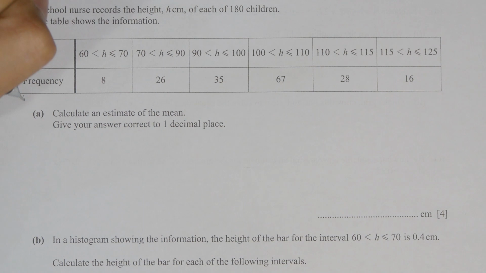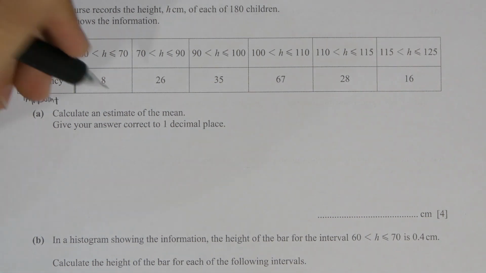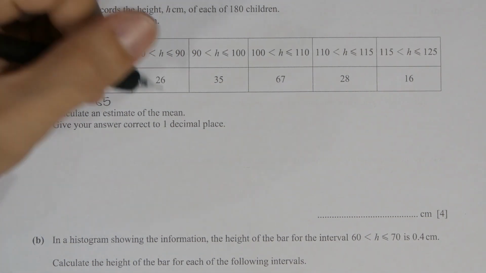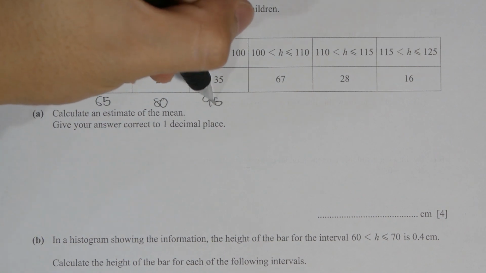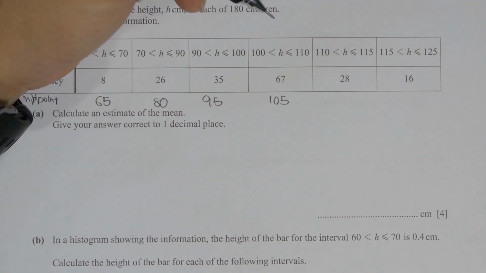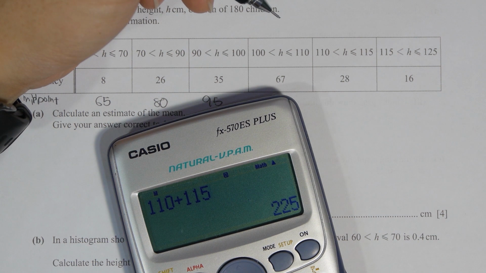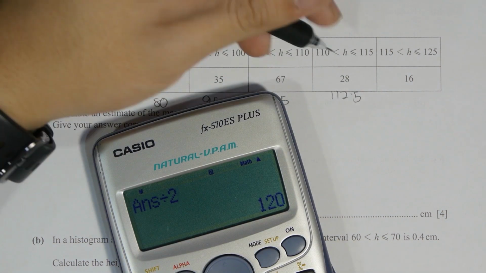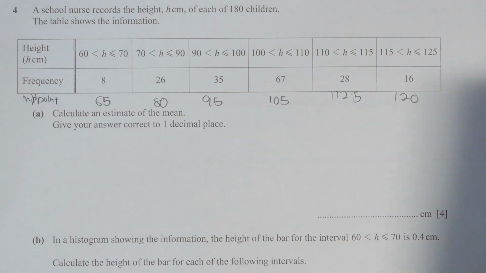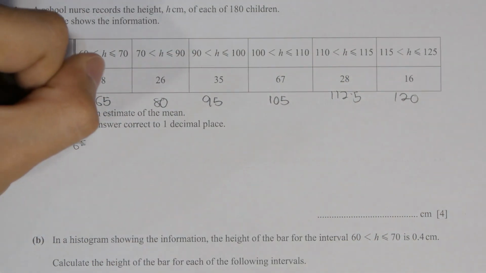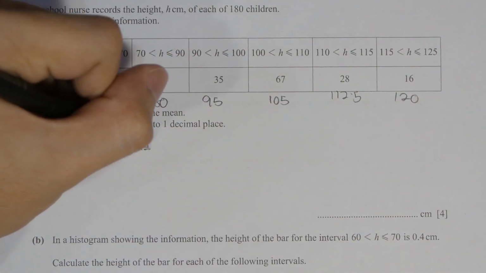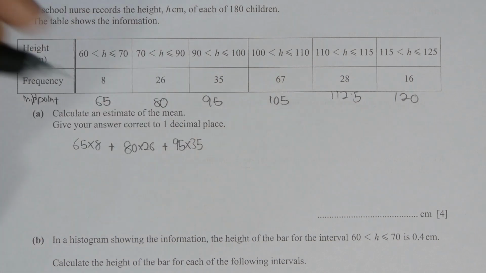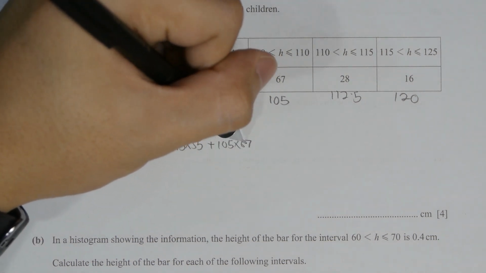But for question 4, first things first, keyword here: there's a total of 180 children. To calculate the mean, simply find the midpoint of the height of the respective group, multiply it with its frequency, and divide by 180. So for part A, my final result will be 100.2.